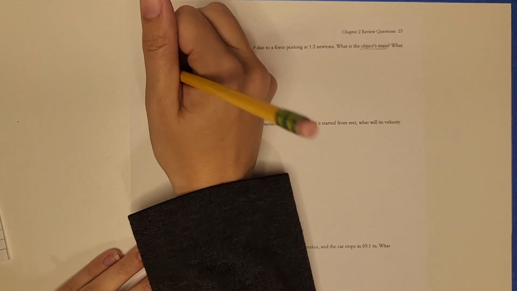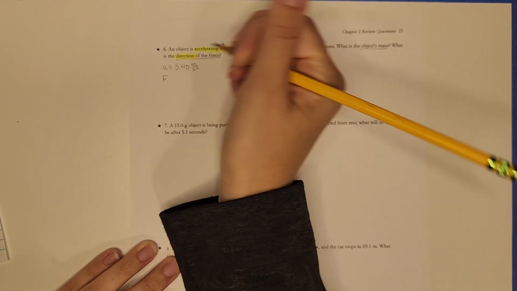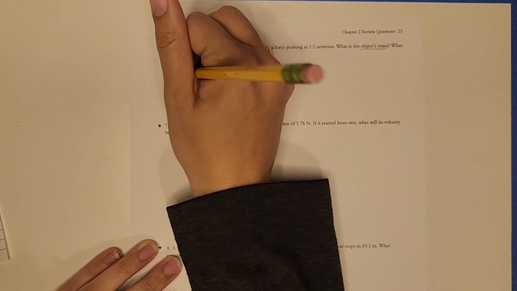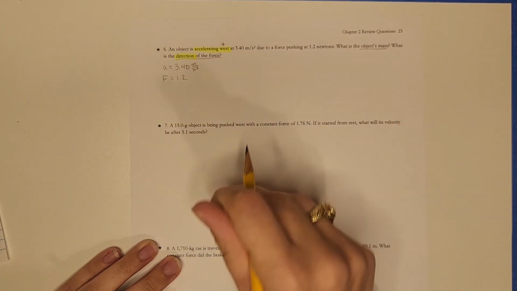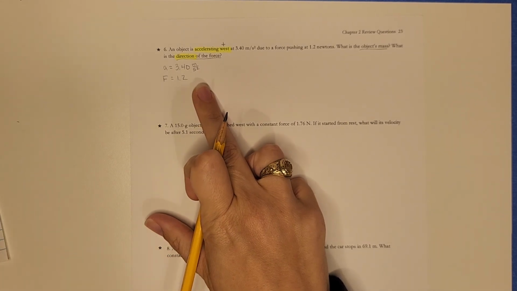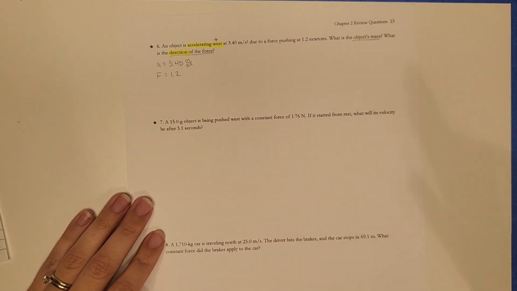So my force, my capital F, equals 1.2. Now, I'm not going to write newtons because when I get into this equation, newtons is not easily used in the factor label conversion method. Instead, I want to write what units make up newtons.